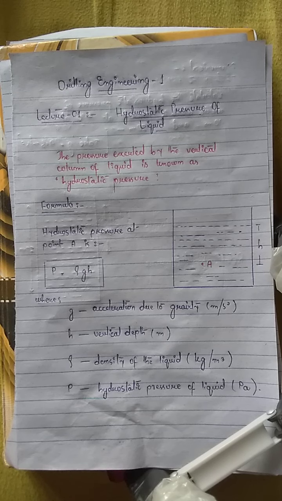In this lecture we are going to discuss the hydrostatic pressure of the liquid. So let's start the lecture. The hydrostatic pressure of a liquid is the pressure which is exerted by the vertical column of that liquid. Let me explain with an example.